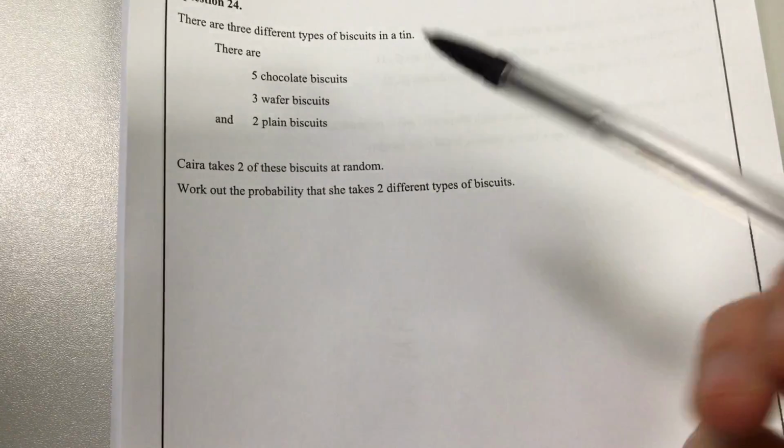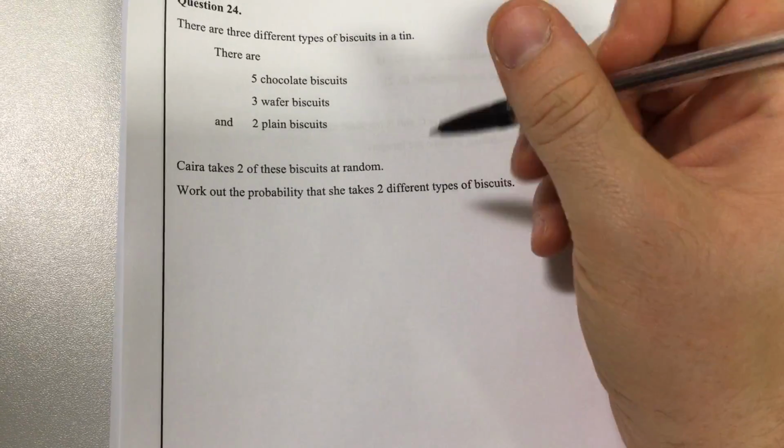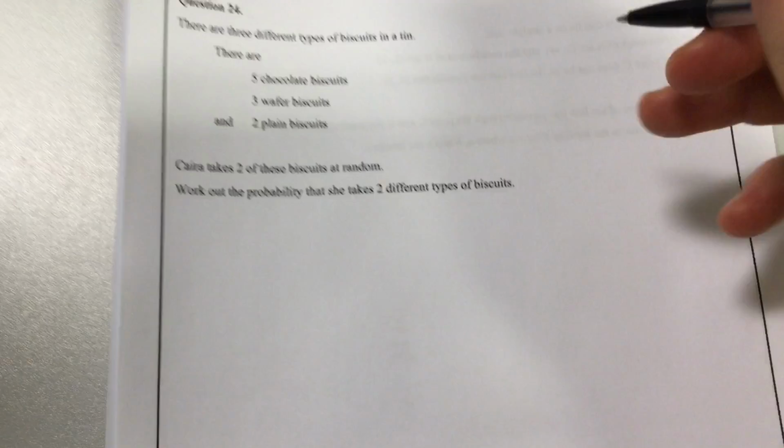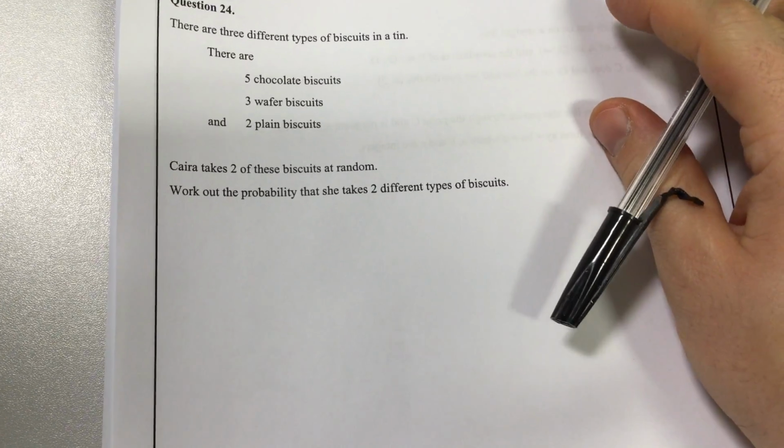There are 3 different types of biscuits in a tin: chocolate, wafer and plain. Cal's going to take 2 biscuits at random. Work out the probability that she takes 2 different types of biscuits.